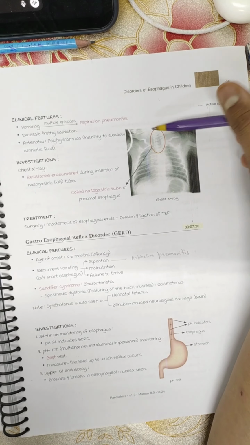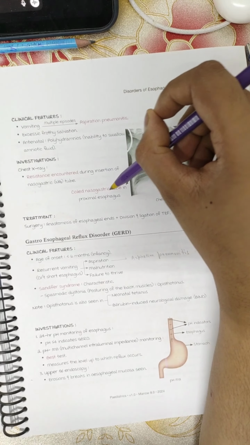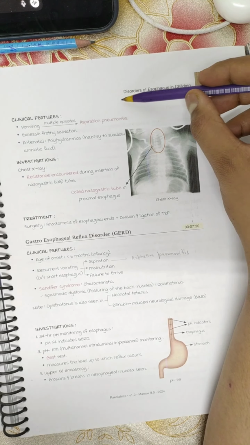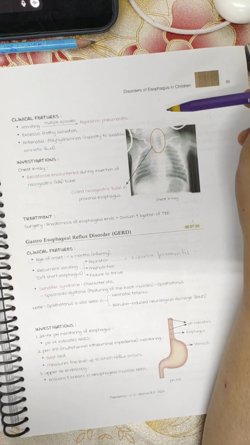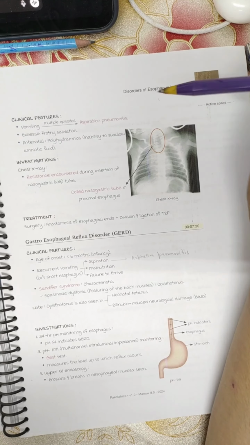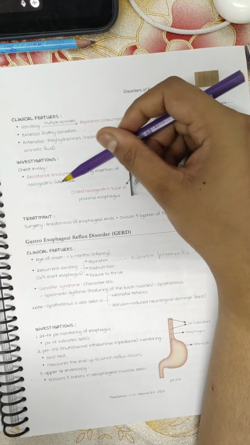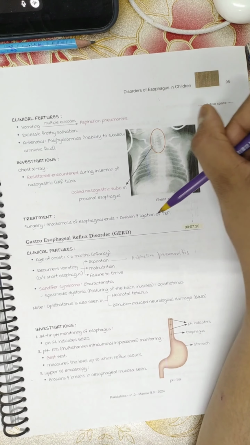In chest X-ray, we can see a coiled nasogastric tube in the proximal esophagus. If we put a nasogastric tube through the baby's nose, we can see it coiling up in this part. Resistance is encountered during insertion of the nasogastric tube, and coiling can be seen in chest X-ray.